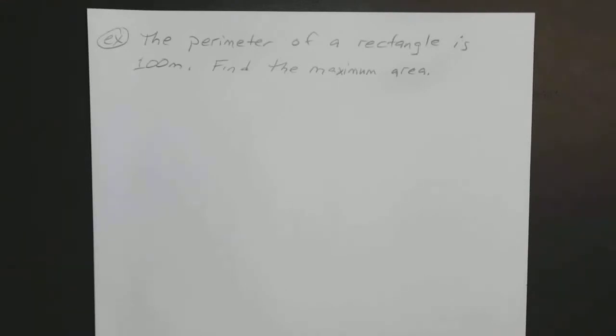So really all that's asking is that if you have a perimeter and if you have a rectangle and you know the perimeter is 100, what's the largest area you could possibly come up with?